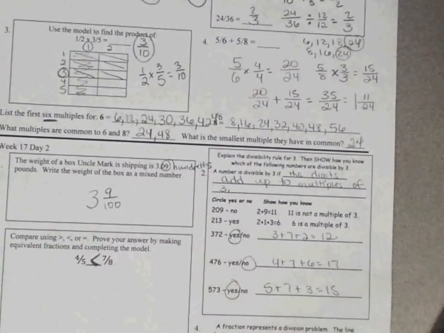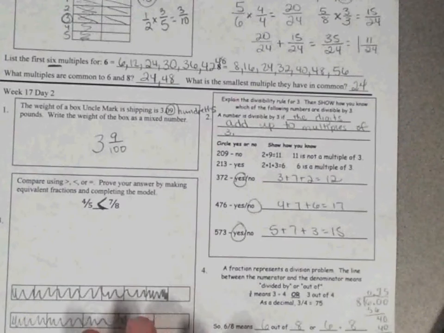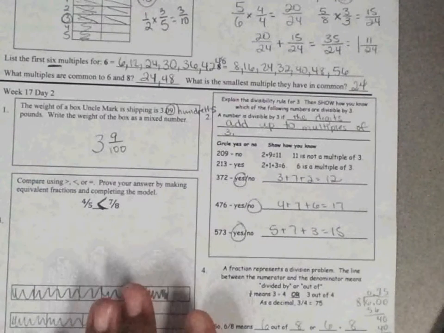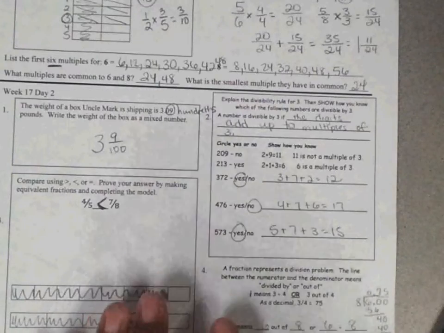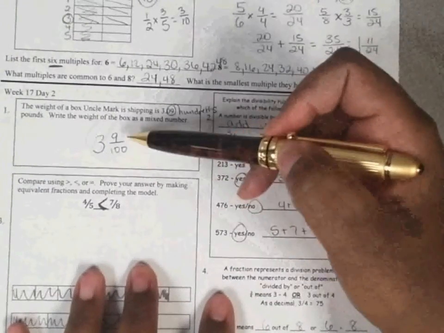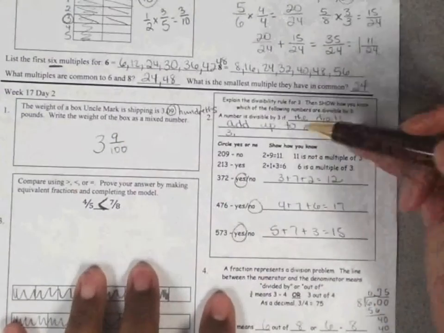Remember, again, I'm not talking about factors, I'm talking about multiples. Okay, day 2. The weight of Uncle Mark's shipping box is 3 9/100 pounds. Write the weight of the box as a mixed number. It would be 3 whole and 9 out of 100, which would still be 3 9/100.